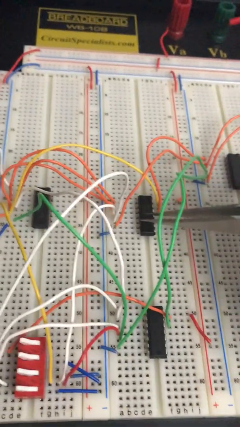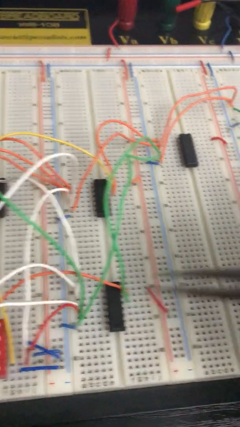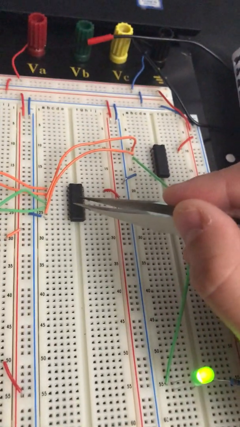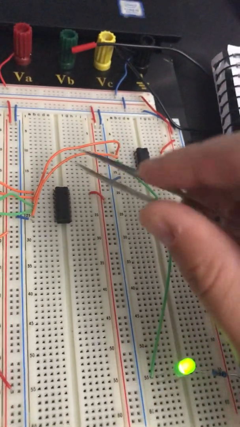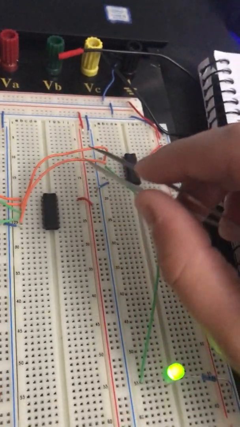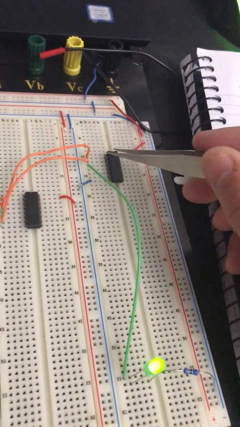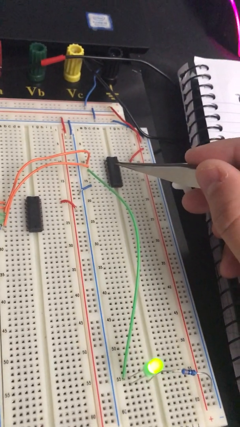These two right here are the same chips. They're the 7411 chips, 3 input AND gates, which lead to these right here, 2 OR gates, 2 input OR gates, whose outputs lead to the input of my last 2 input OR gate.